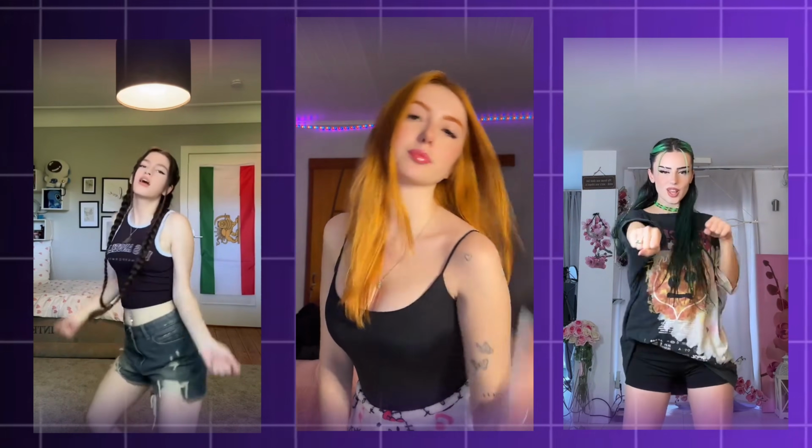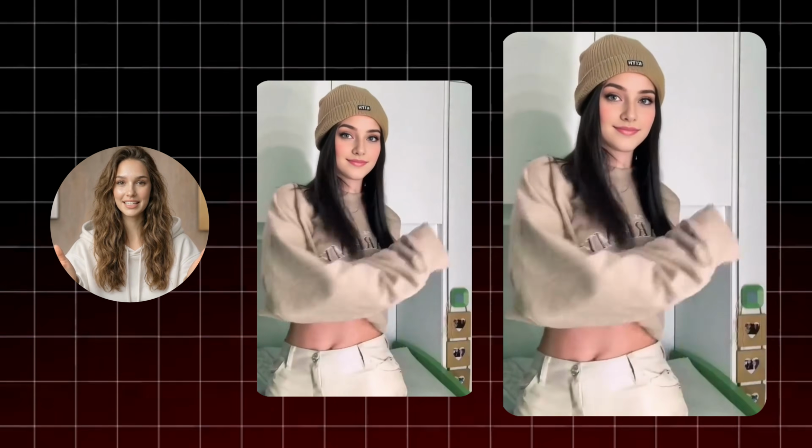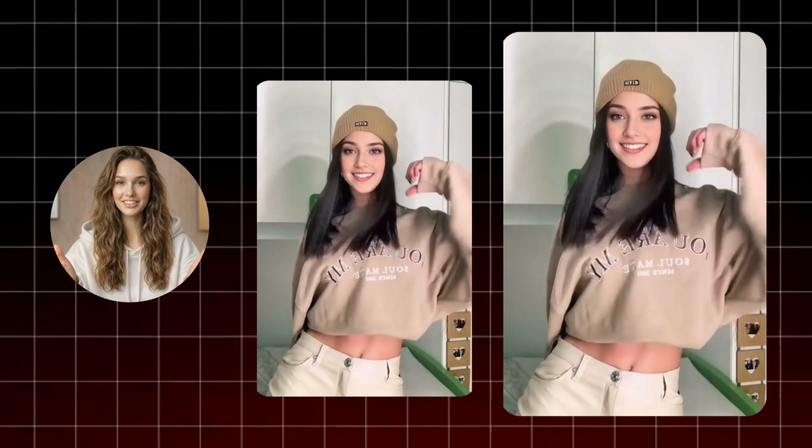In this video, you'll create a realistic AI influencer that can dance in TikTok videos. The final result looks like a real person dancing. Smooth camera movements, proper body sync, natural expressions, and it's completely ready to post. The quality is good enough that most viewers won't realize it's AI generated.